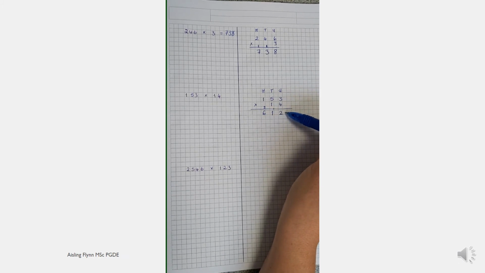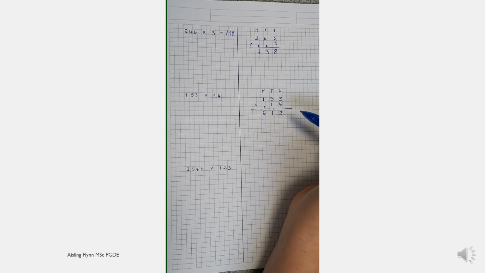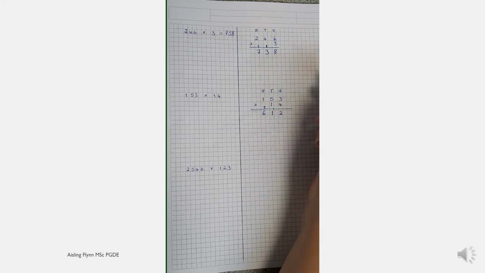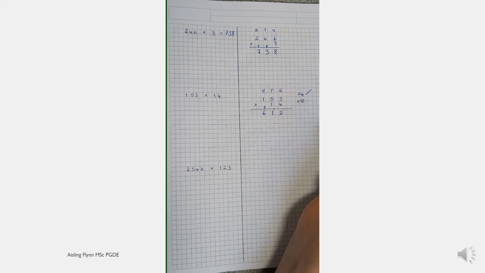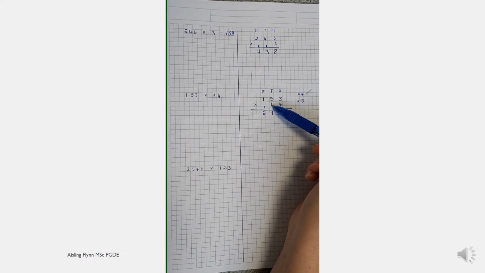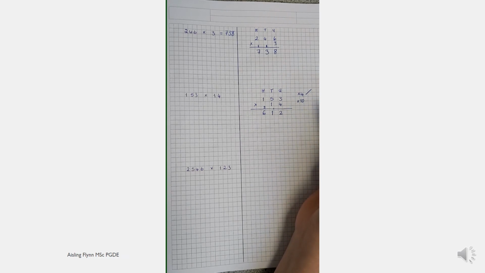Now we weren't asked to multiply by 4, we need to multiply by 14. So we've multiplied by 4, correct, and now we will multiply by the 10. So together they make 14. So how to multiply by 10? Multiplying anything by 10 adds a 0 to the end, doesn't it?